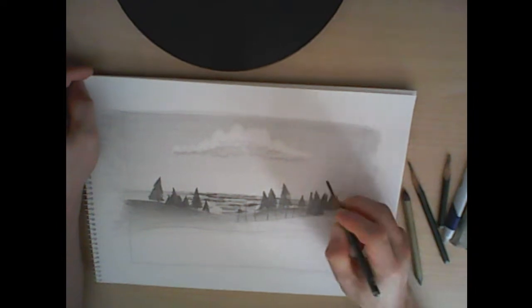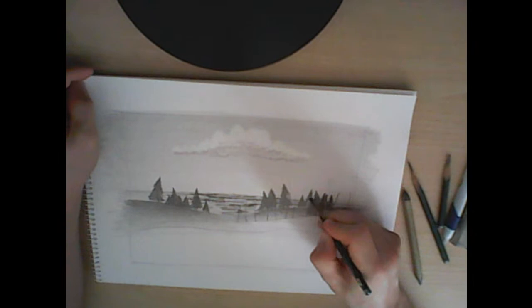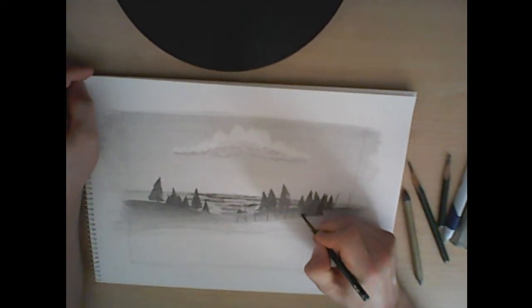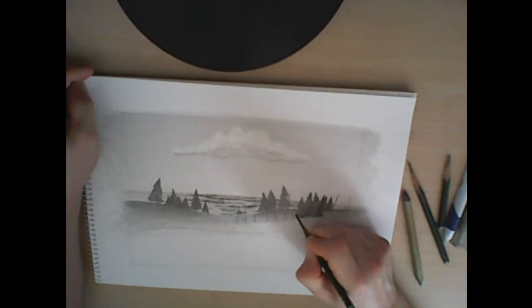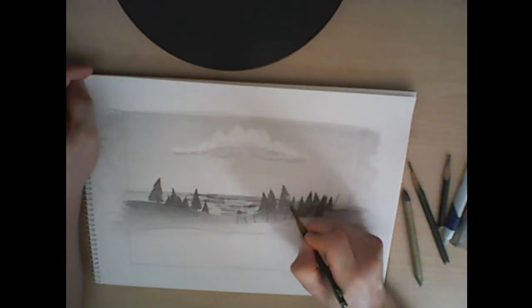Just a zigzaggy line coming from the trunk all the way down to the ground. Or to just above the ground.